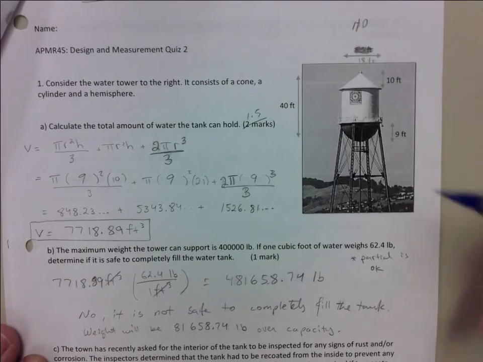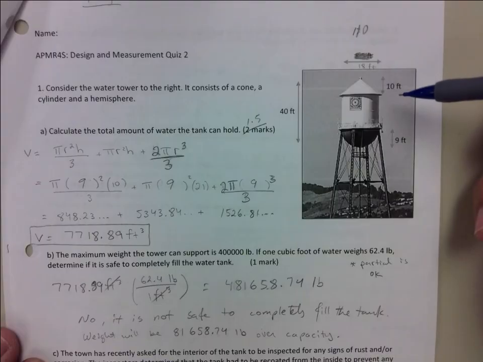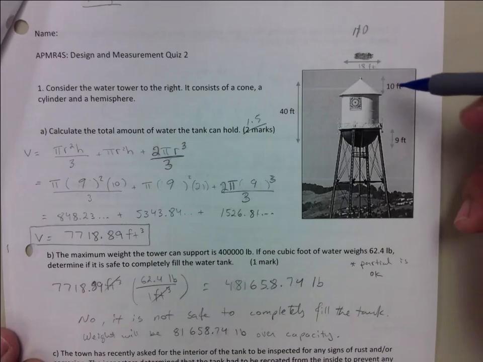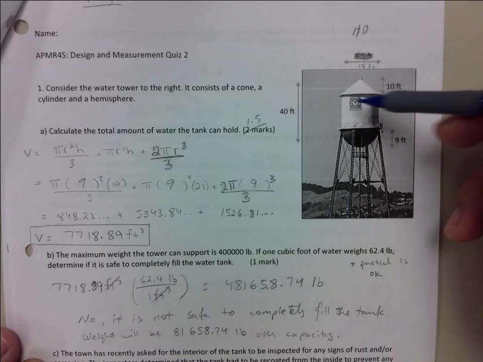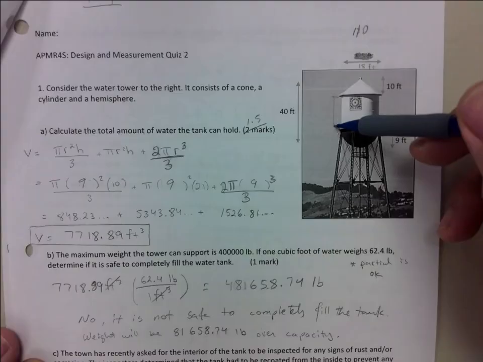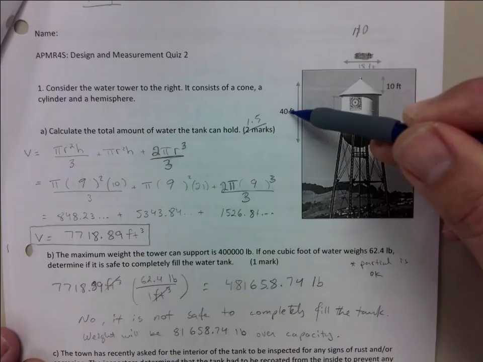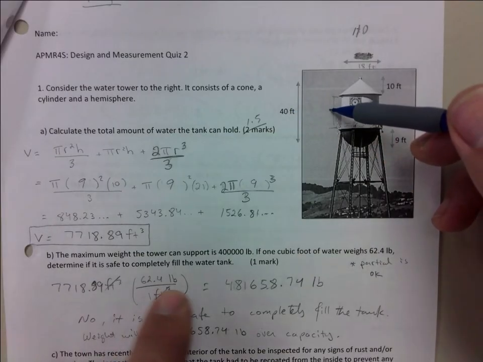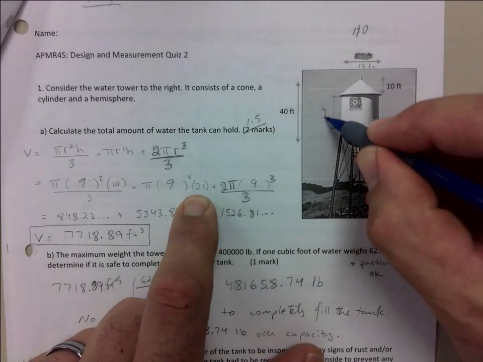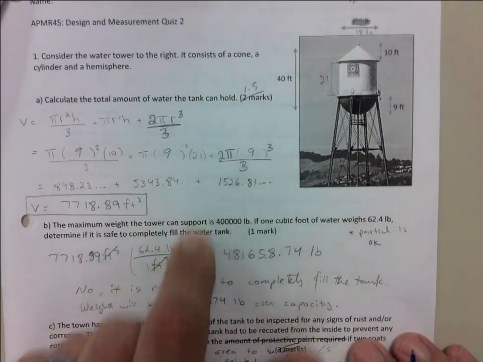So you had to do a little bit of, is this the exact same one that you have? Was this how it was? These numbers? Is this 10 for you guys? Yeah. So you had to do a little bit of math to figure out this part right here, the cylinder height. Just take the 10 and the 9 away from 40 and you got that, which is where the 21 comes from, right? That 21 should have been there.